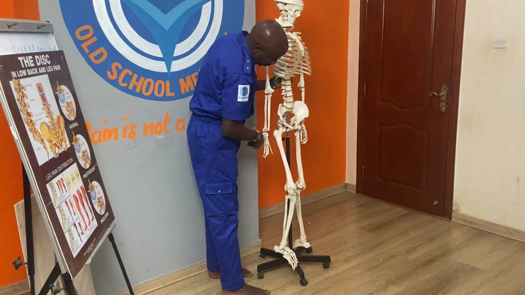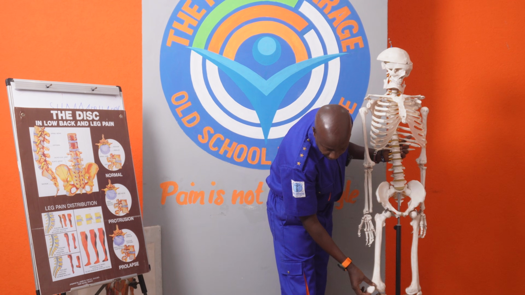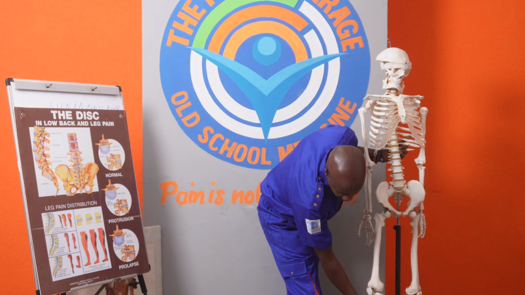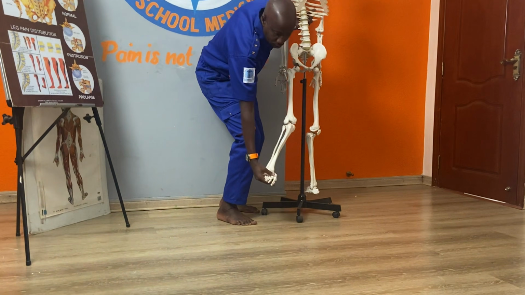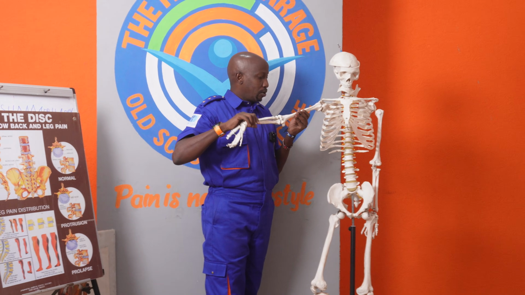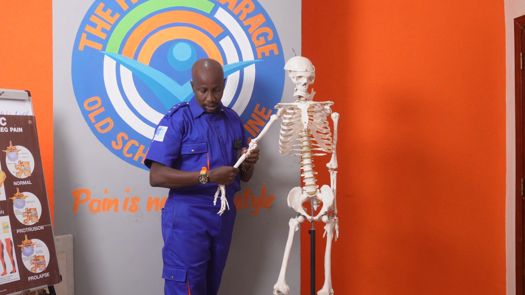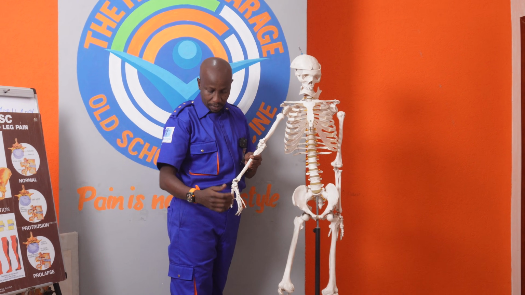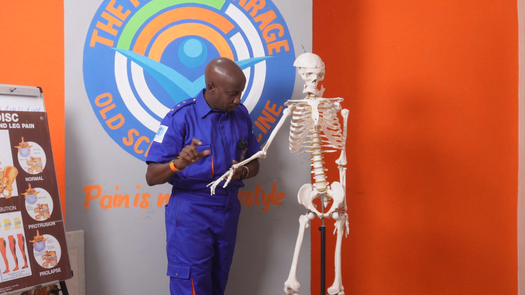This is called the femur, or the leg bone, the thigh bone. Then you have the patella. You have the tibia and the fibula. Here there are 2 bones. And then you have all your bones of the foot. And then you have the rib cage, you have your arm bones, 2 bones at the arm, and you have your bones of the hand.